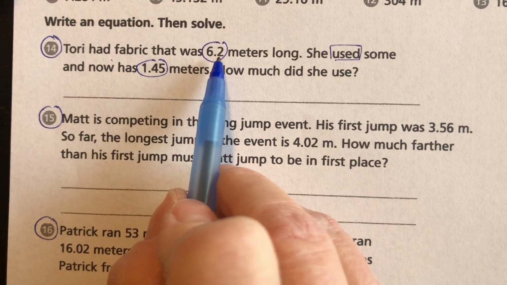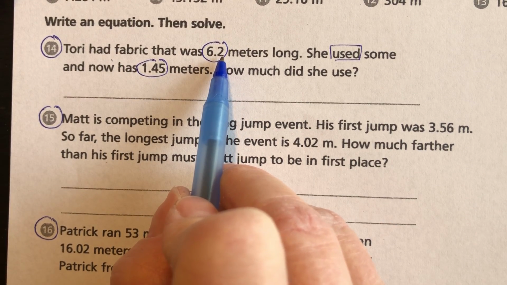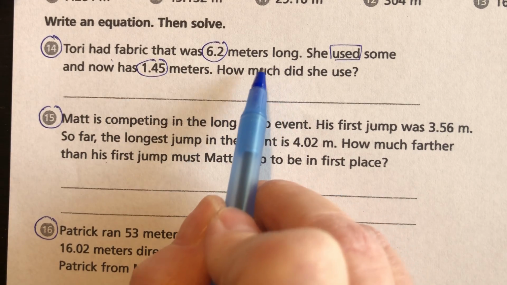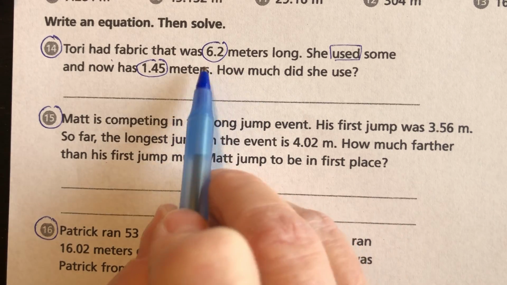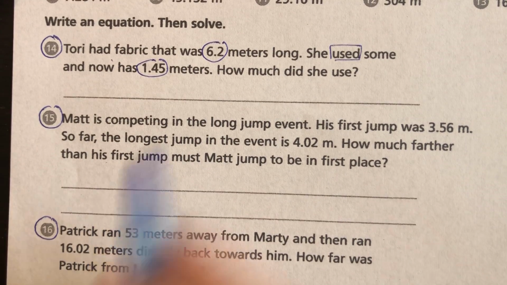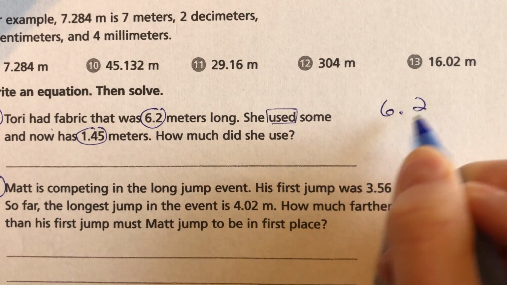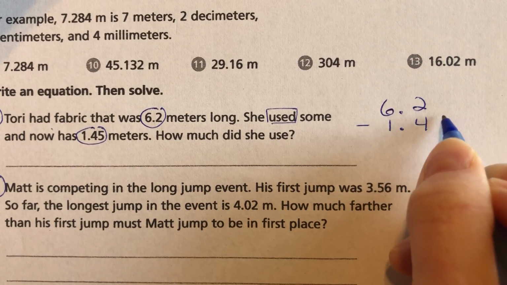So she had fabric that was 6.2 meters long. She used some and now there's 1.45. How much did she use? That means I want to know the difference between those two, right? So I need to subtract. You should set this up as 6.2 minus 1.45.